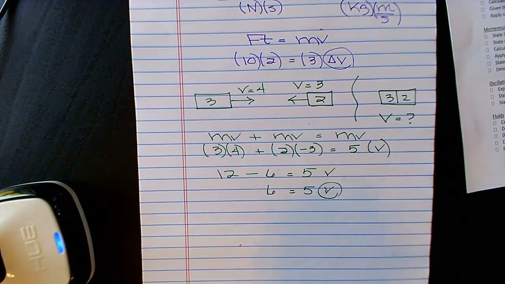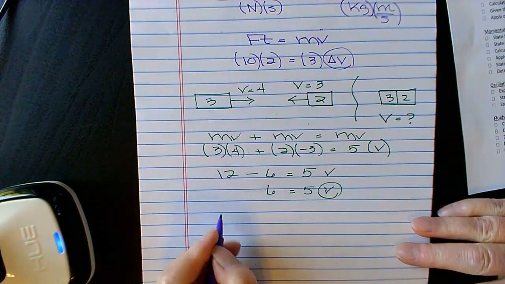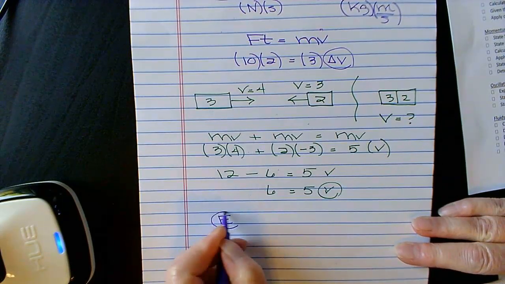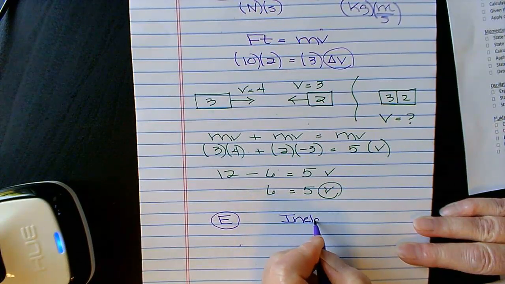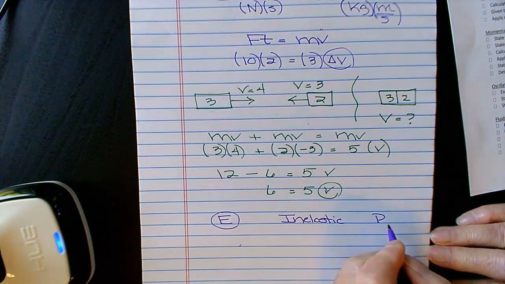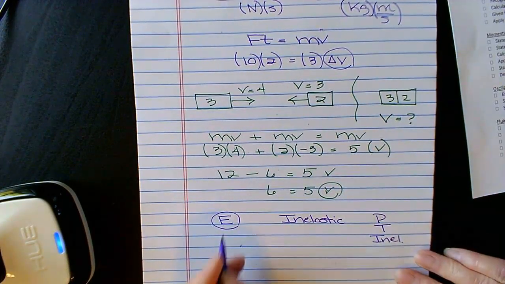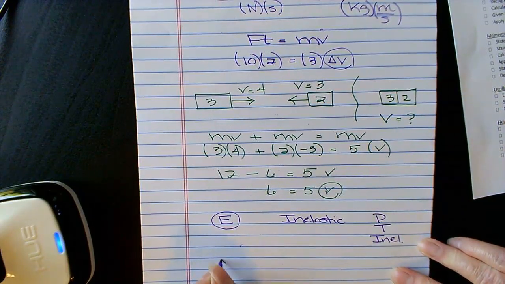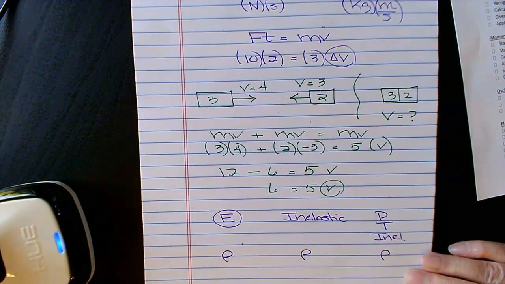All right, state facts related to elastic, inelastic, and perfectly or totally inelastic collisions. All right, so we have elastic collisions. We have inelastic collisions. And then we have perfectly or totally inelastic collisions. All right, in all cases, momentum is conserved.